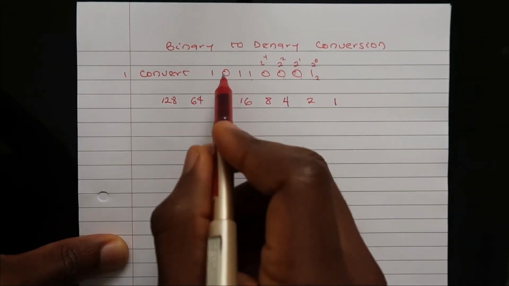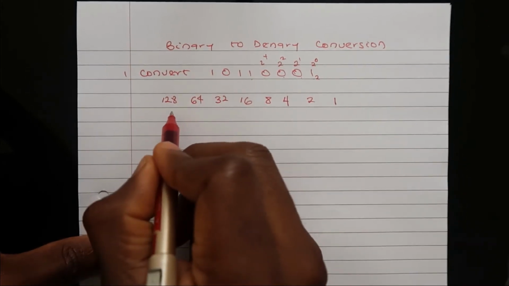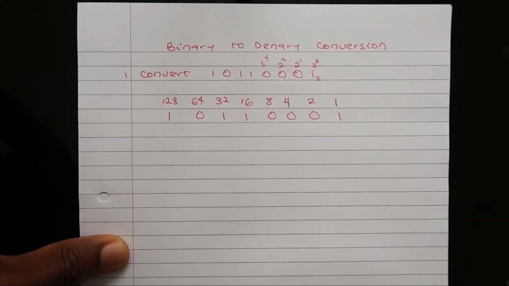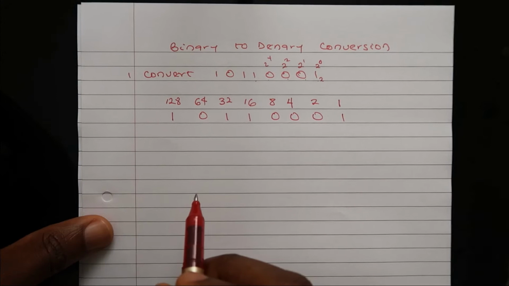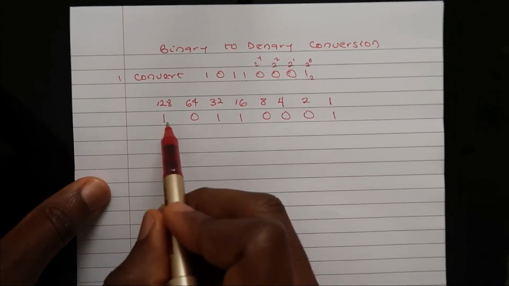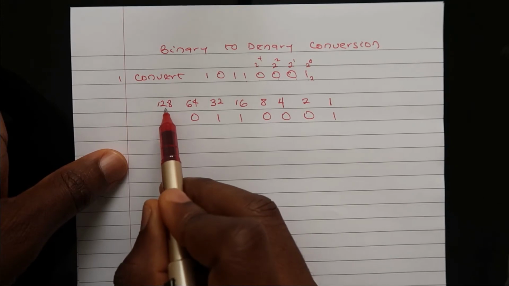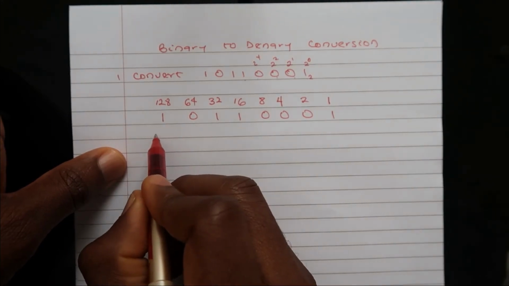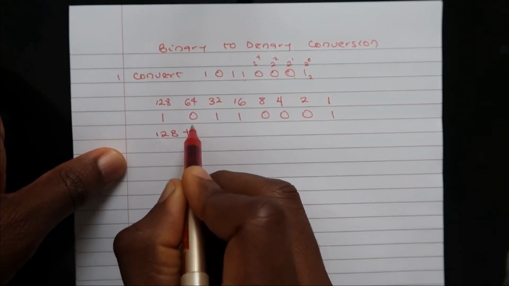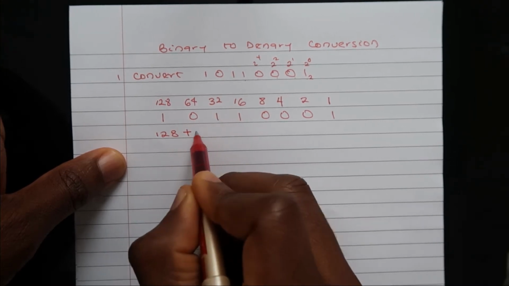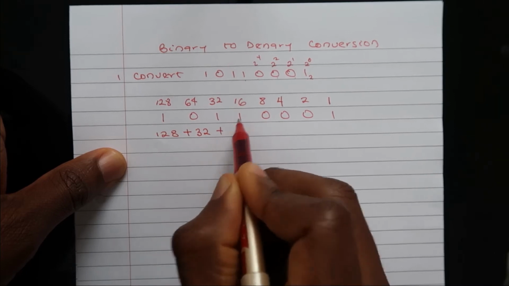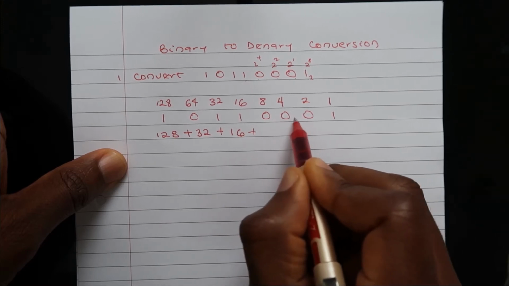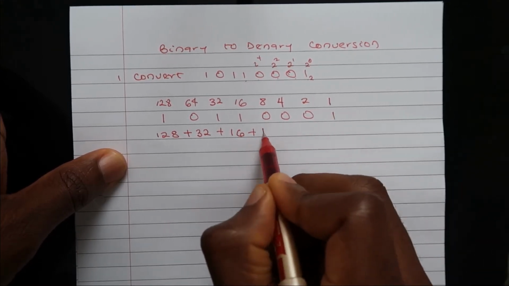And the next thing I want to do is just write down all the numbers I have there. So I have 1, 0, 1, 1, 0, 0, 0, 1. And then I will take all the numbers that have a 1 underneath them. So in this case, I have 128 plus, I won't take 64, then I'll take 32 because it's got 1 underneath it. I'll take 16. I won't take 8, 4 or 2. I'll leave those because they've all got zeros, and then I'll take 1.